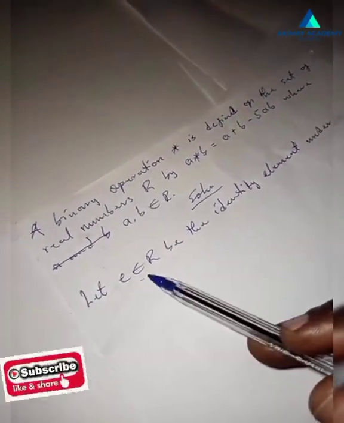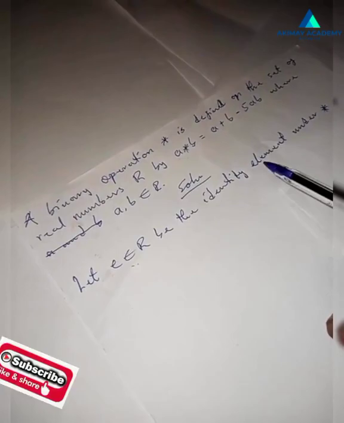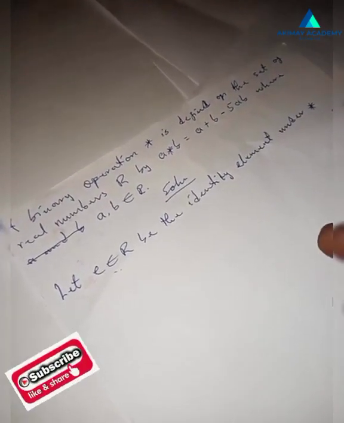So we say let E, a member of R, be the identity element under asterisk.